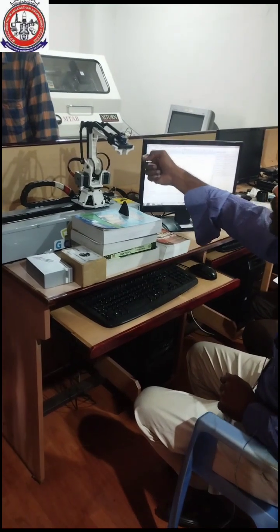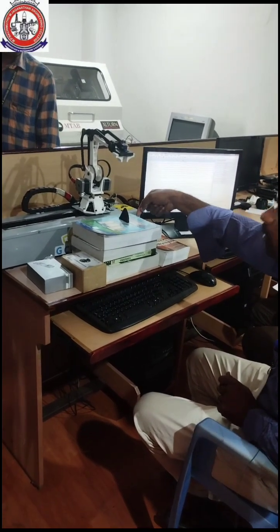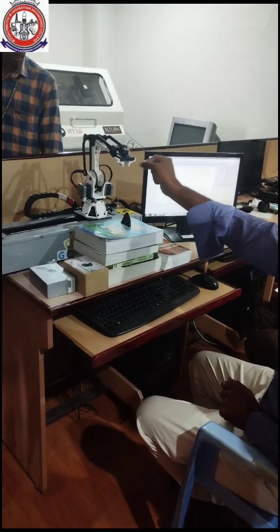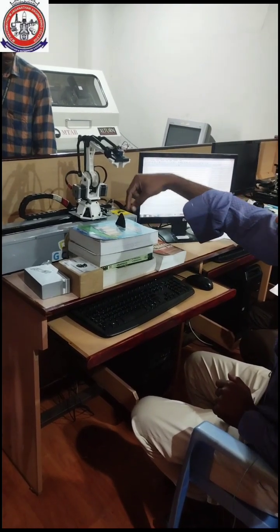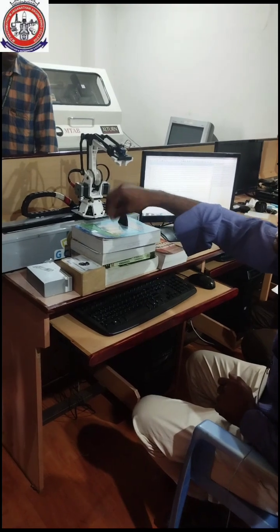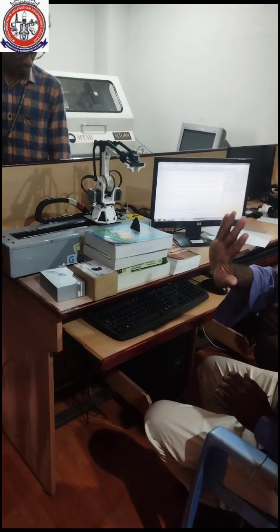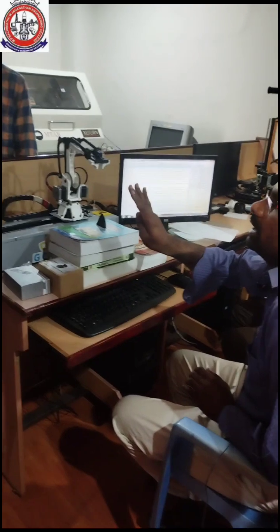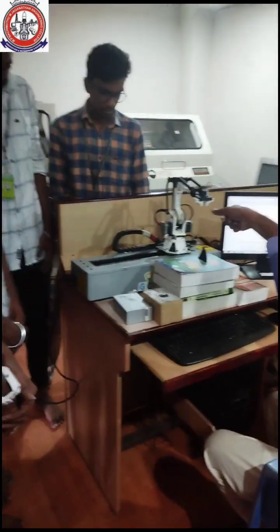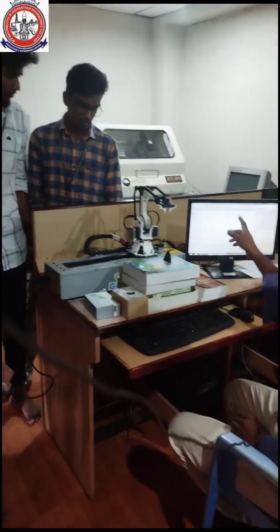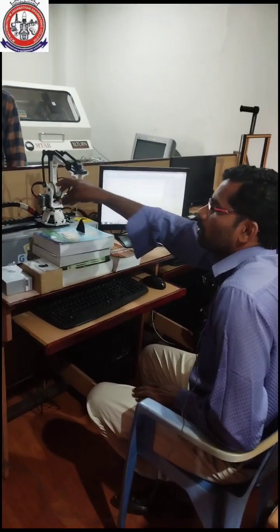Gripper means the work holding device. It will hold the workpiece. So the gripper axis is one more axis. It will move to any position and pick the object. This is the 5th axis. Totally 5 axes: X, Y, Z, E and this gripper axis.